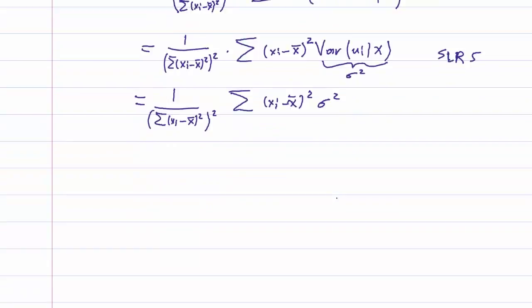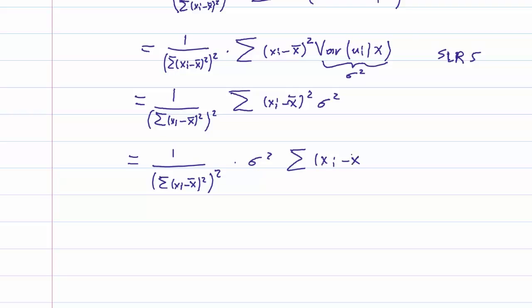Now, in the sum, sigma squared is a constant, so I can take it out of the sum, and I get 1 over the sum of (xi minus x bar) squared, squared, times sigma squared times the sum of (xi minus x bar) squared.